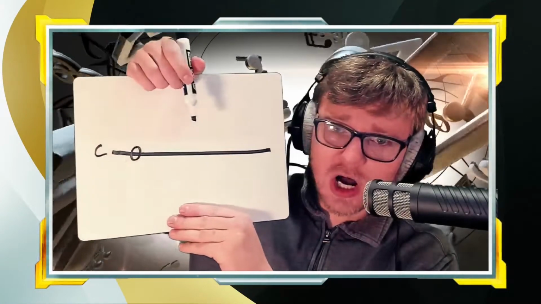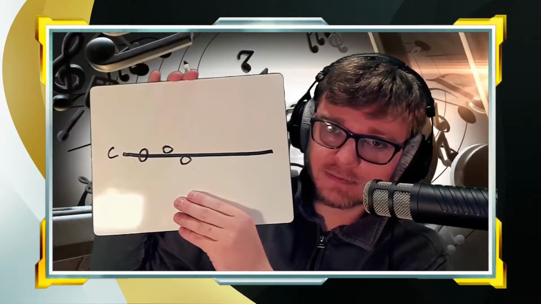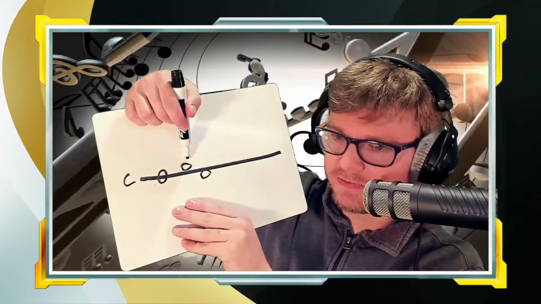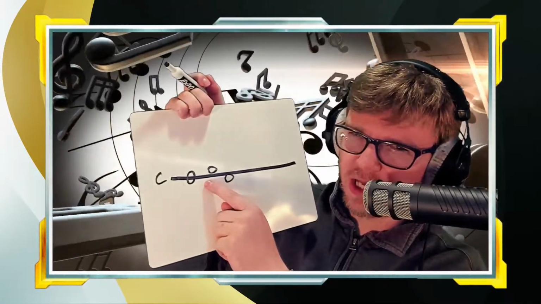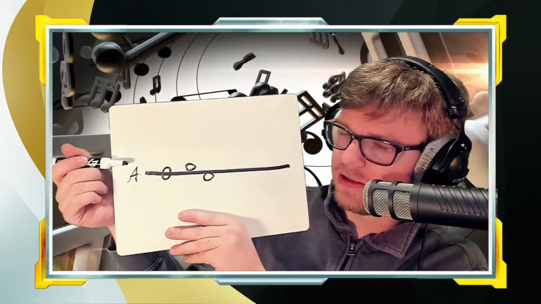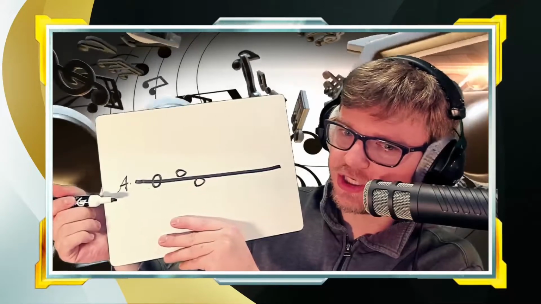There are 3 positions that you can put a note on just one line. You can put it on the line, you can have it sitting above the line, or you can have it sitting below the line. And thus we have the notes C, D, and B. We can change what we call this line. For example, let's change it to A. And now this first note is the note A, the one above it is the note B, and the one below it is the note G.